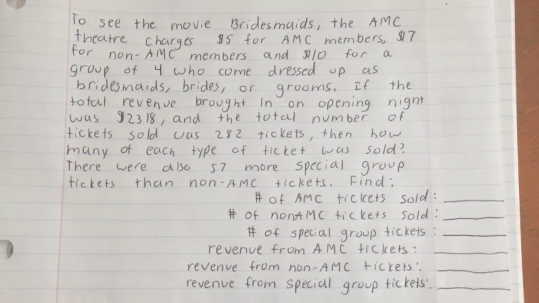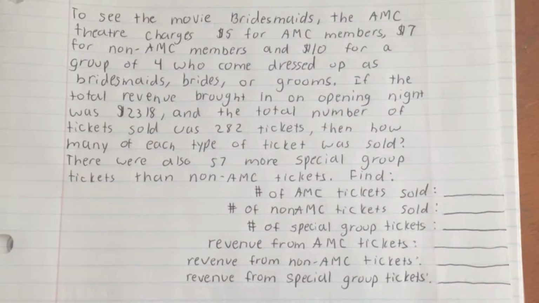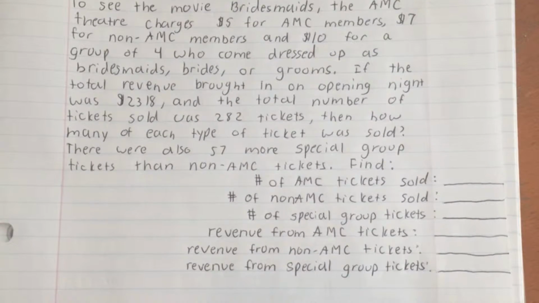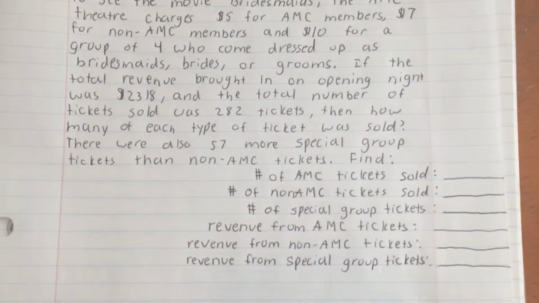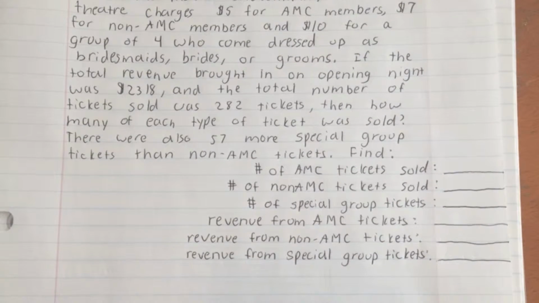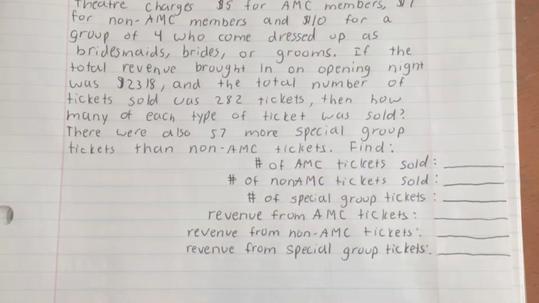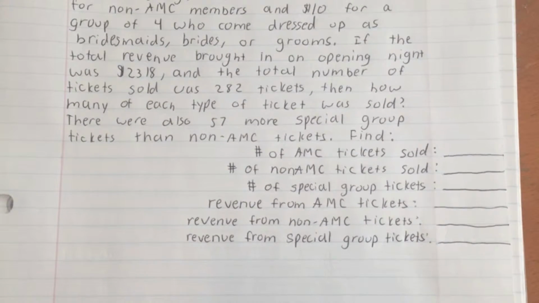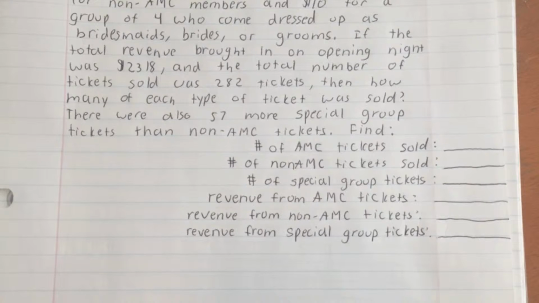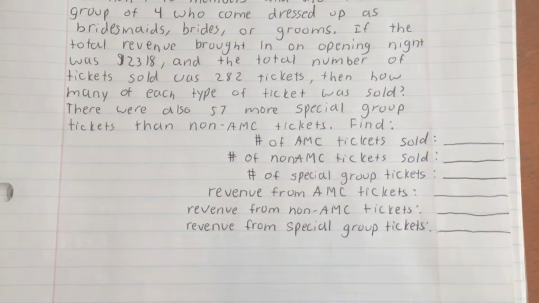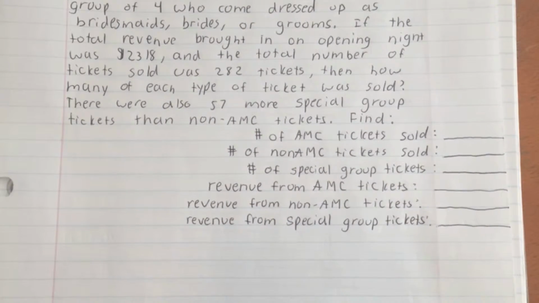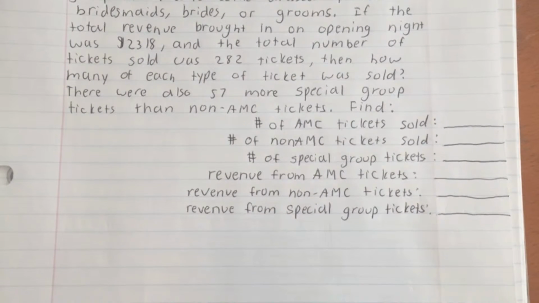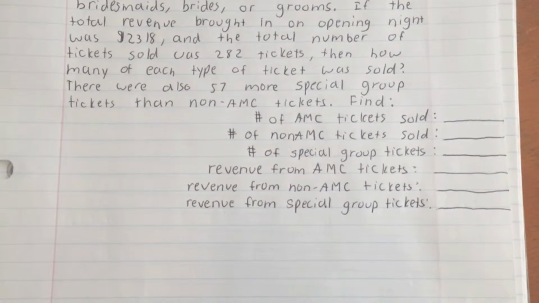To see the movie Bridesmaids, the AMC Theater charges $5 for AMC members, $7 for non-AMC members, and $10 for a group of 4 who come dressed up as bridesmaids, brides, or grooms. If the total revenue brought in on opening night was $2,318 and the total number of tickets sold was 282 tickets, then how many of each type of ticket was sold? There were also 57 more special group tickets than non-AMC tickets. Find each of the following.